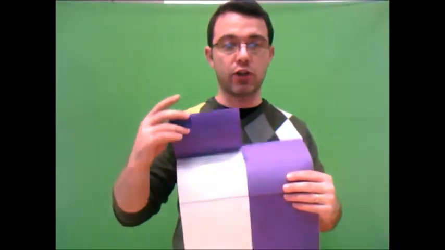I already have 2 on here, and I'm going to take my 6-inch square and glue it onto the white sheet. It's important that you always have the glue on the same side of your squares so that they all open in the same direction.